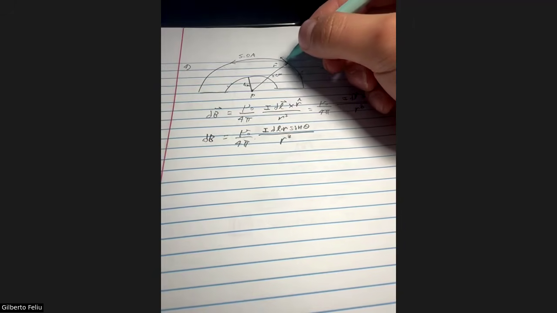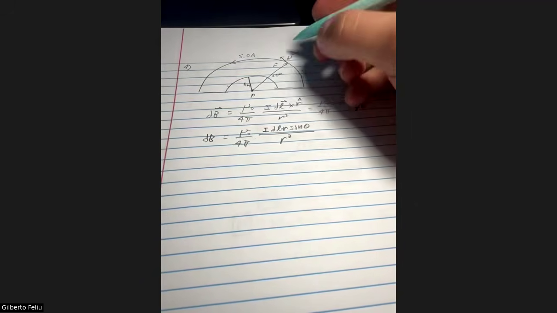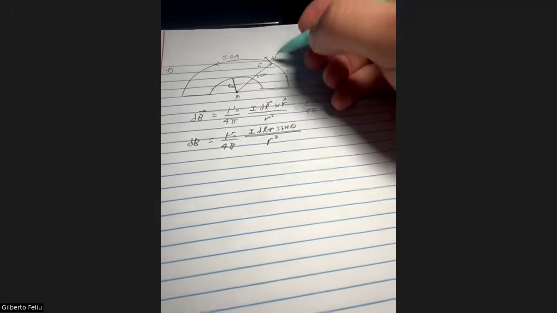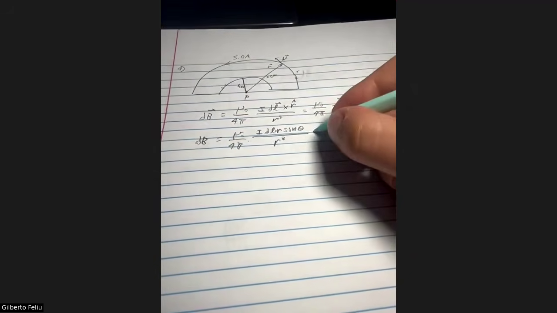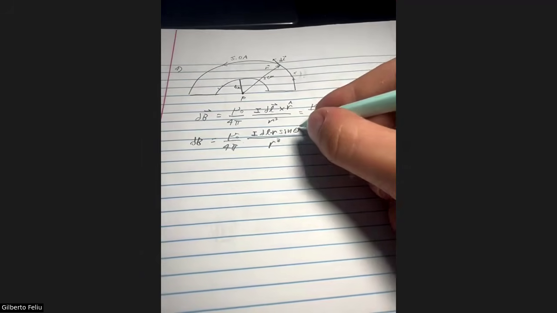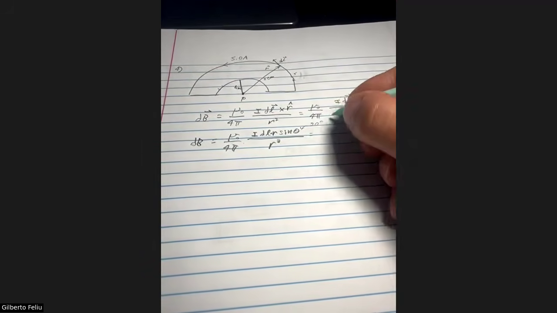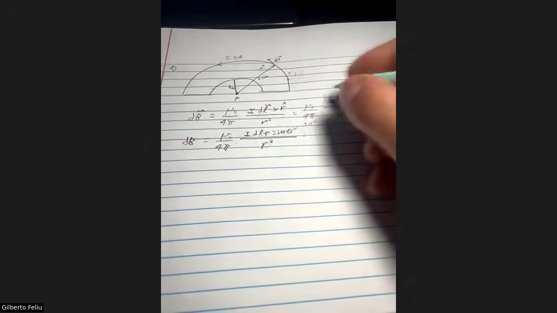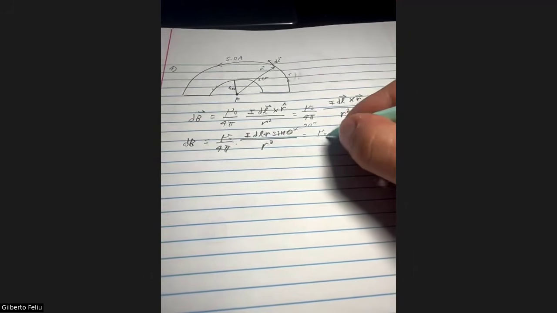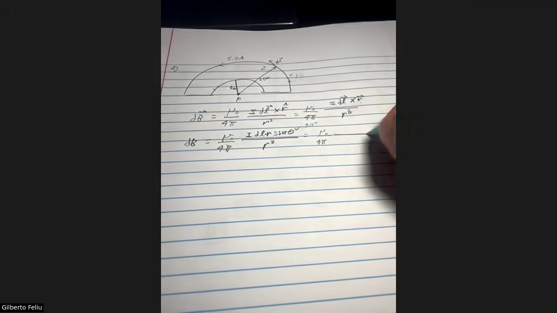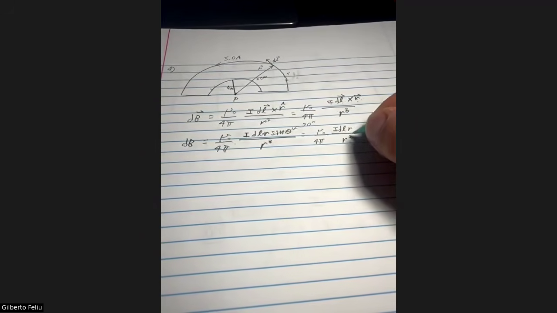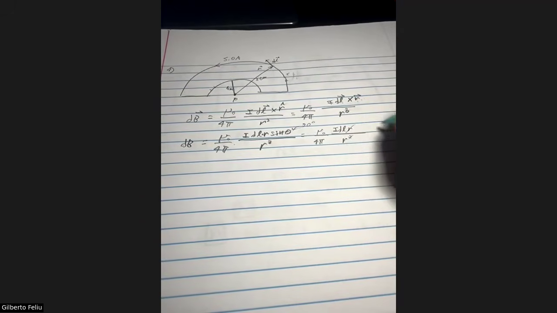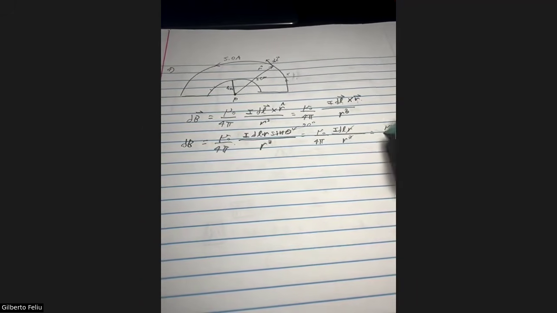Given the geometry of this loop, at every point the radial vectors are perpendicular to the arc length vectors, so the angle is 90 degrees and the sine function goes to 1. We can reduce this equation to this form, divided by r cubed, and then these cancel out. You'll end up with this.